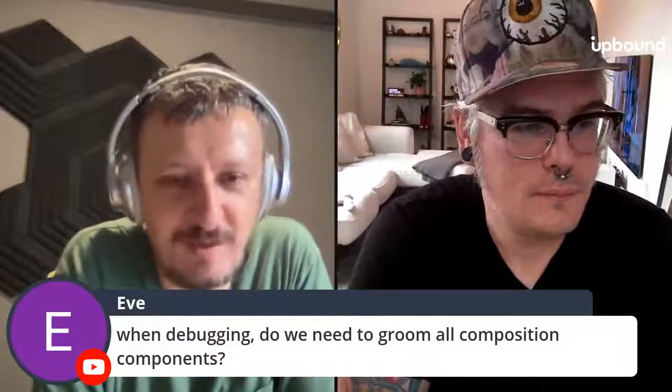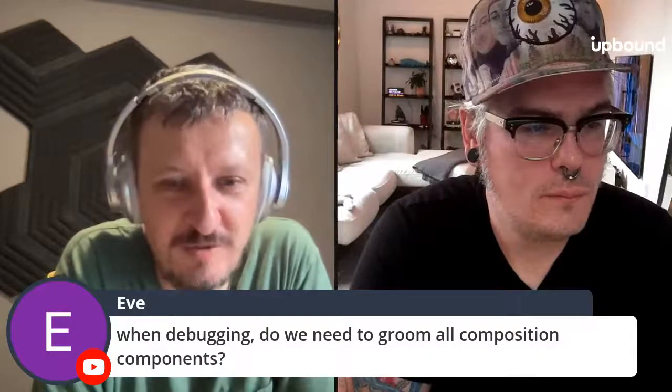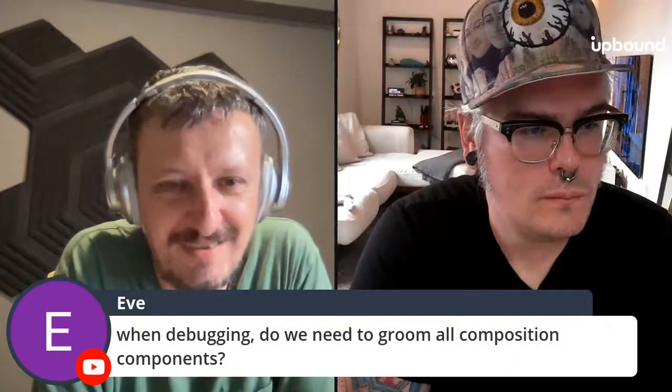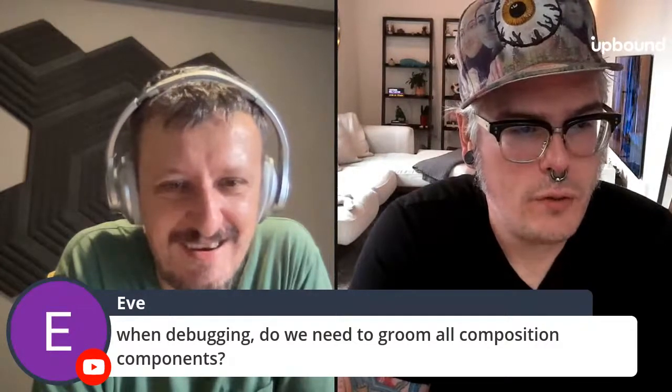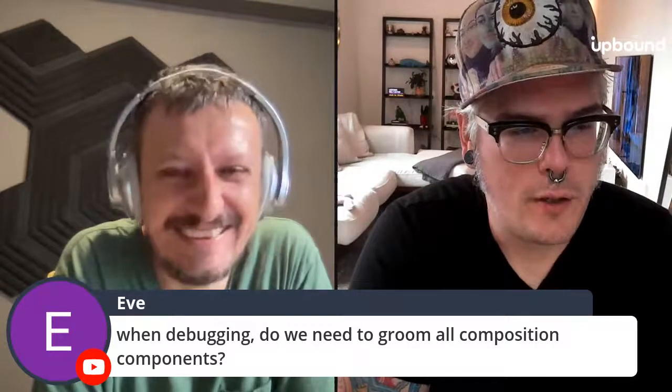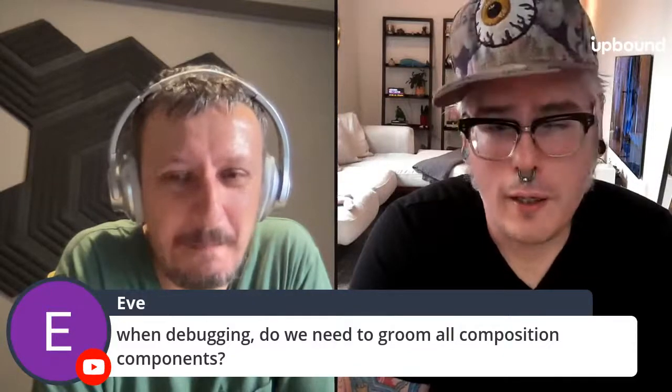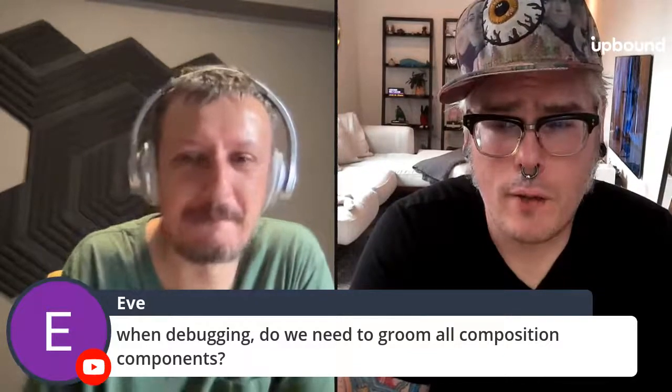From Eve: when debugging, do we need to groom all composition components? I'm not sure how to interpret that, but I can take a guess. Say there's a Postgres instance, which is the composite resource, and that's made up of a Cloud SQL instance and all these other things.